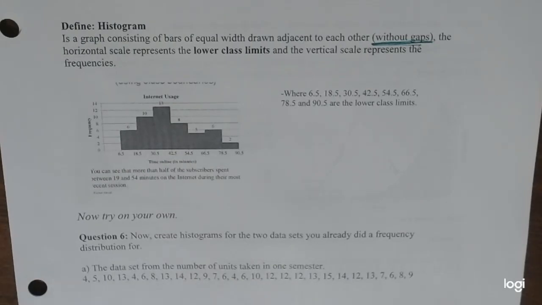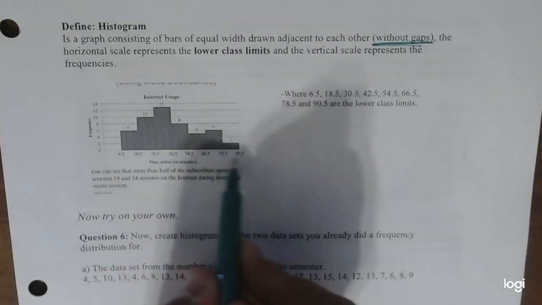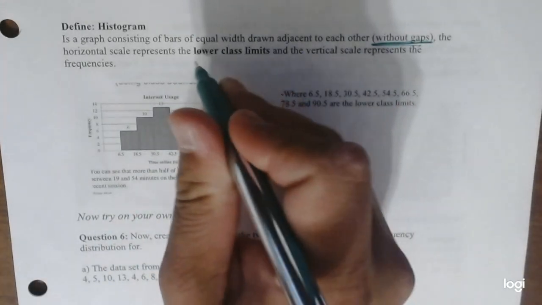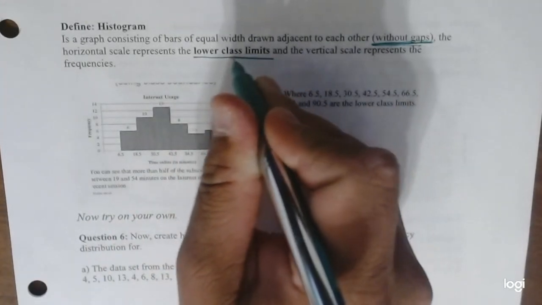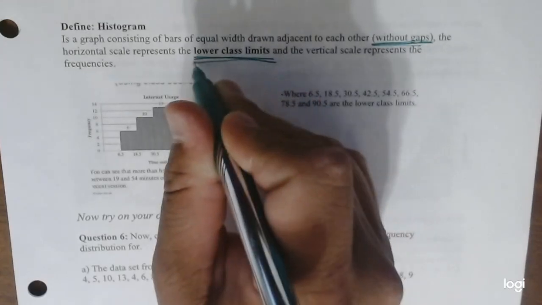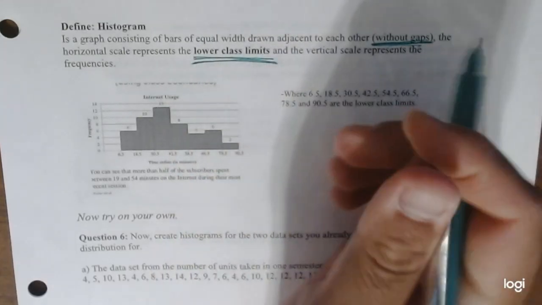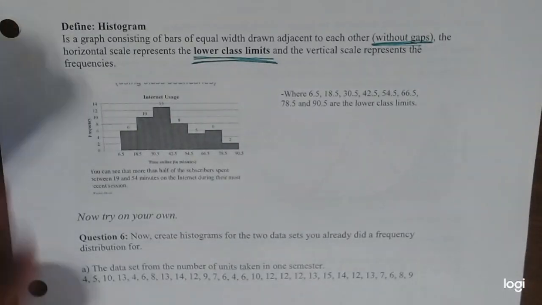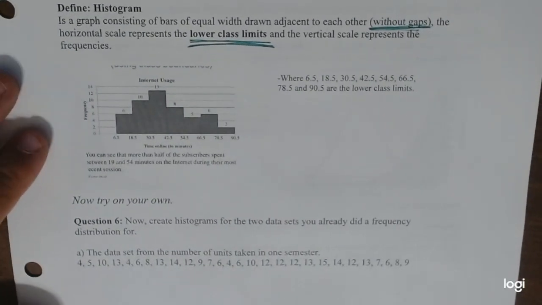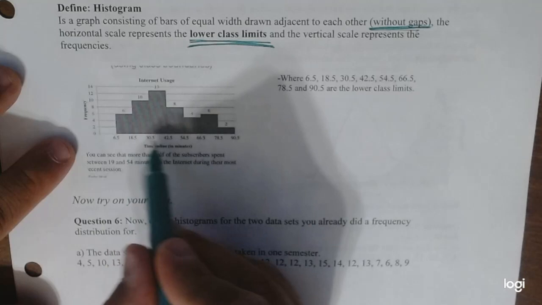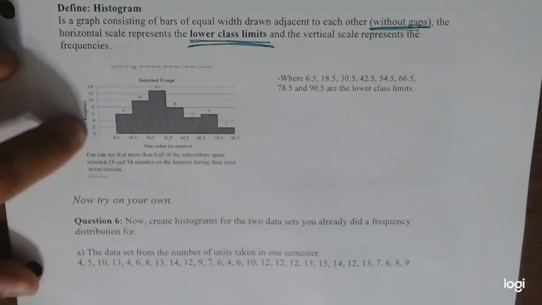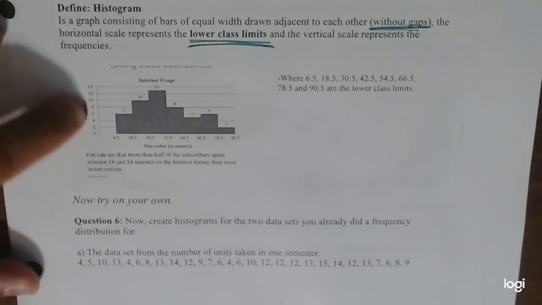Next thing is the horizontal scale, meaning the numbers going this way horizontally, are the lower class limits. Okay, so the lower class limits. And the vertical scale represents the frequency of the cells. So here's a quick little example of how they would work. In other words, these numbers at the bottom represent the lower class limits, and then these numbers on here are the frequencies themselves.